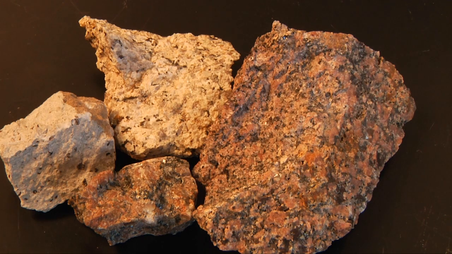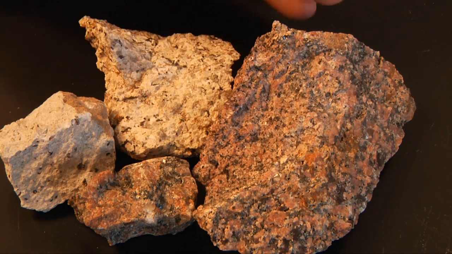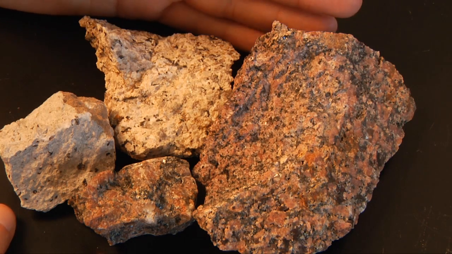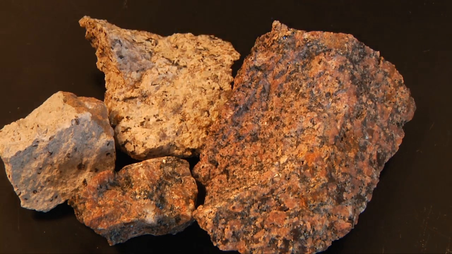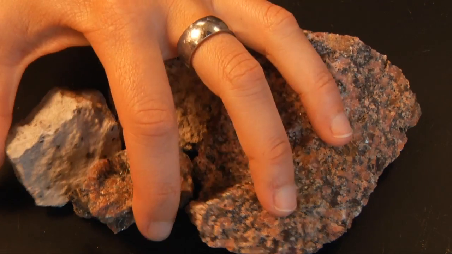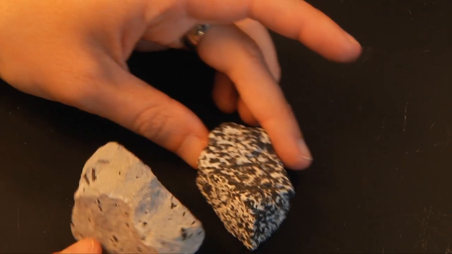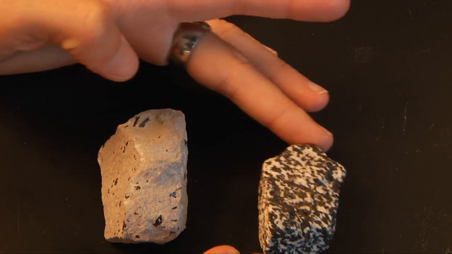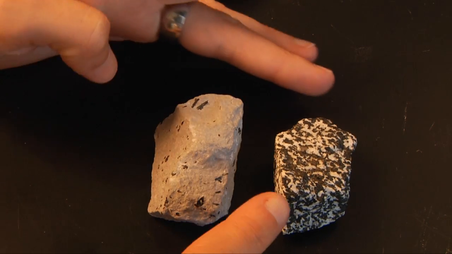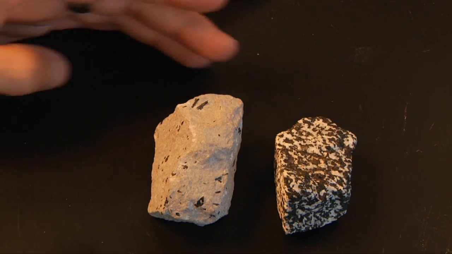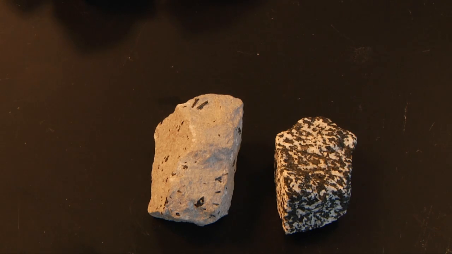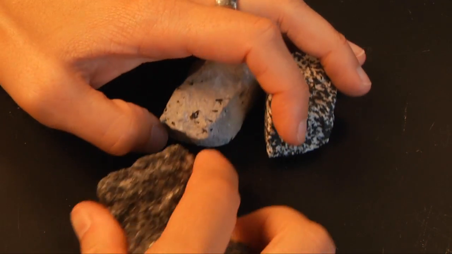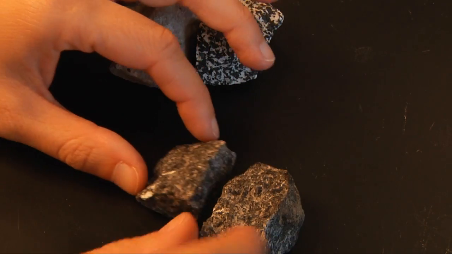We have light, dark, intermediate, and greenish in color. The light colored ones you can see here. We also call these felsic because they have felsic minerals present. Intermediate color are also called intermediate, and they tend to have this kind of intermediate color like salt and peppery, grayish colored to them.